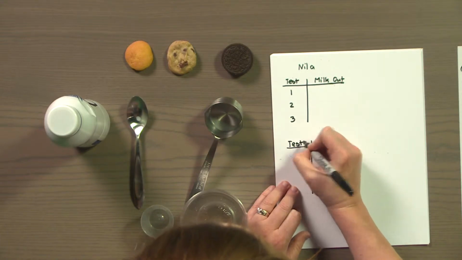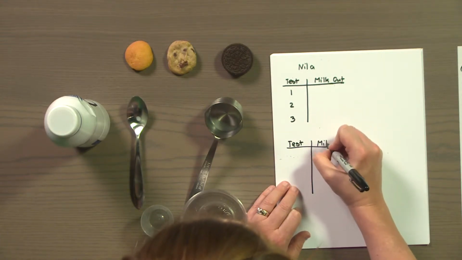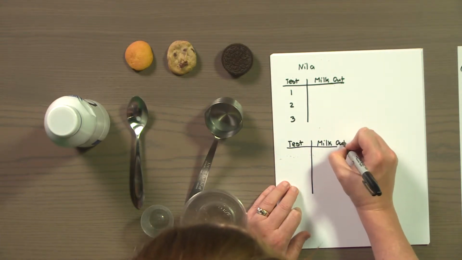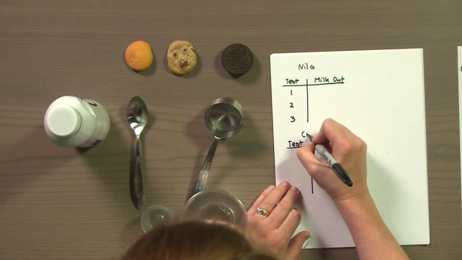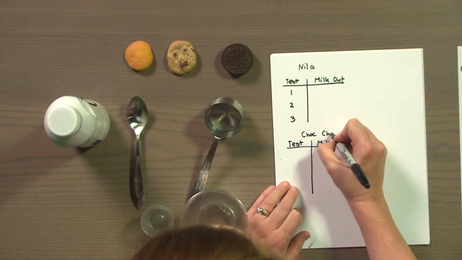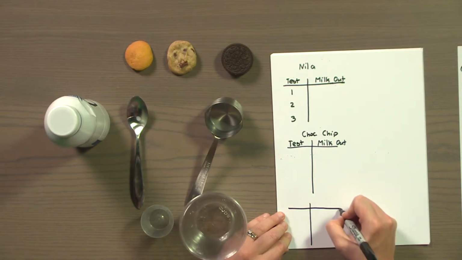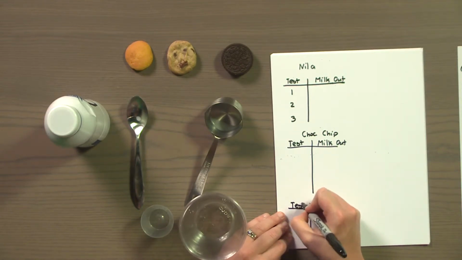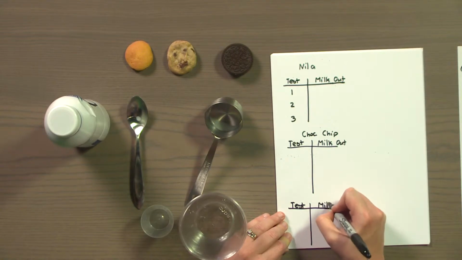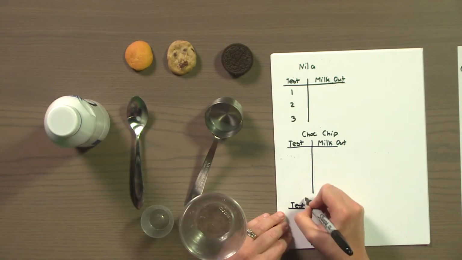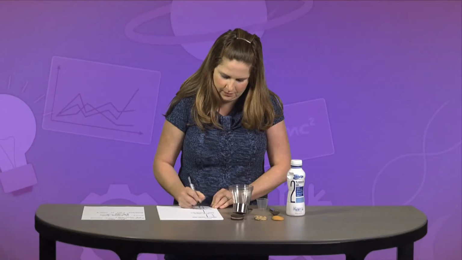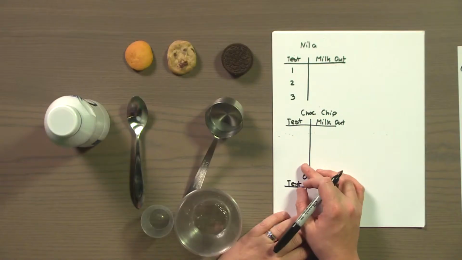So label the test number and how much milk comes out. And this one will be the chocolate chip. And then last, test number, milk out for the Oreo. So your T-chart should look something like this, and then that way we can record our results.